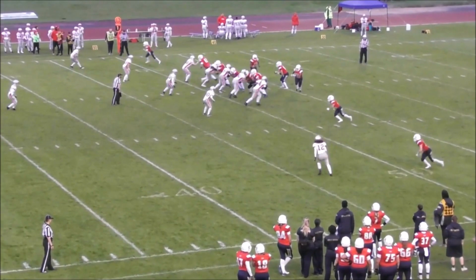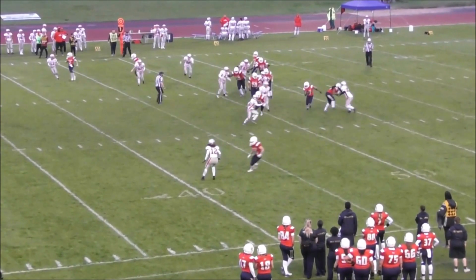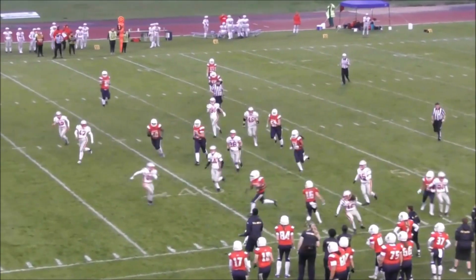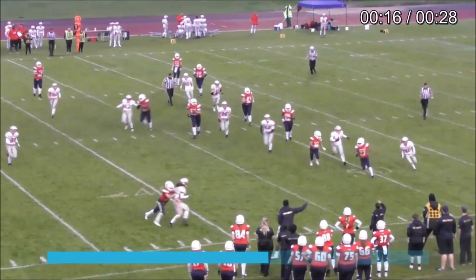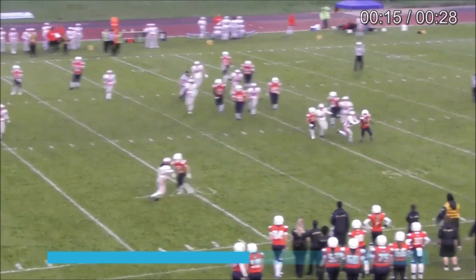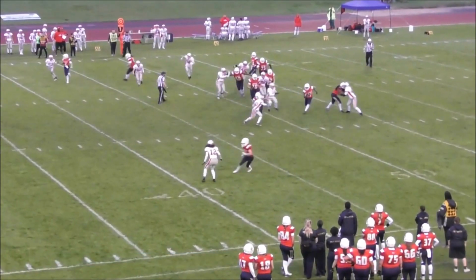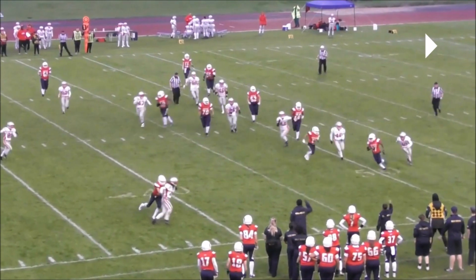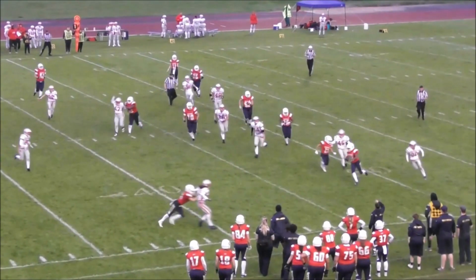In this next clip, we're looking at the receiver closest to the camera, and she's going to do a legal block, and then she's going to separate and then do a block in the back. So right there, that is legal. Now there's separation, and here we go with the block in the back.